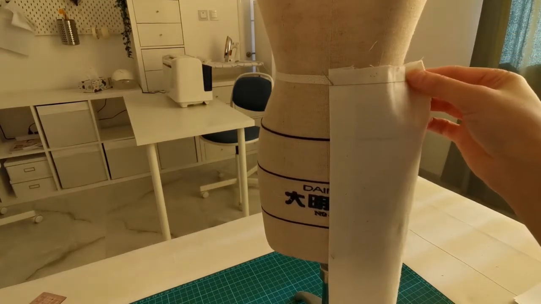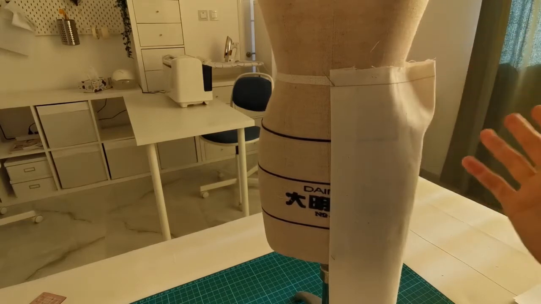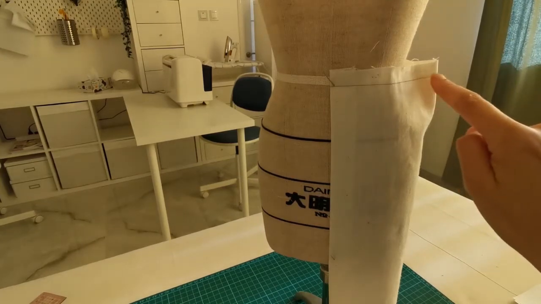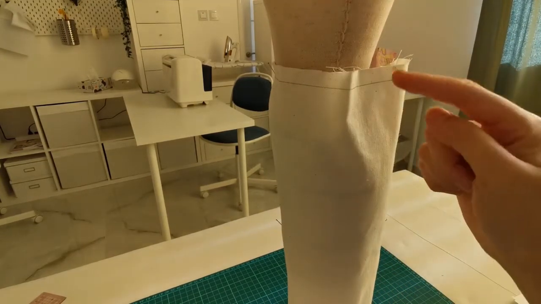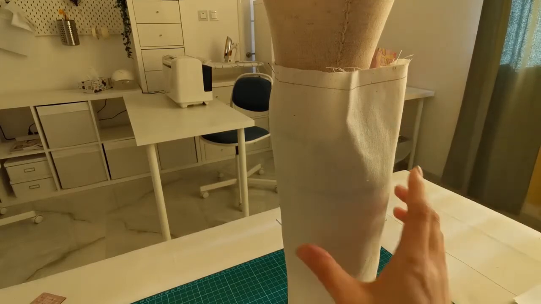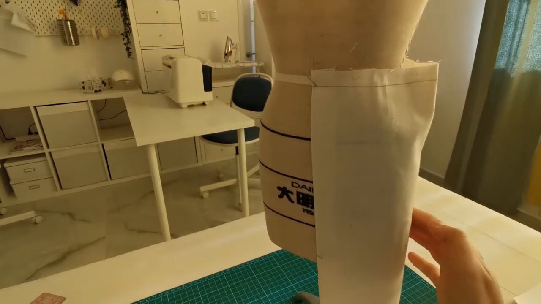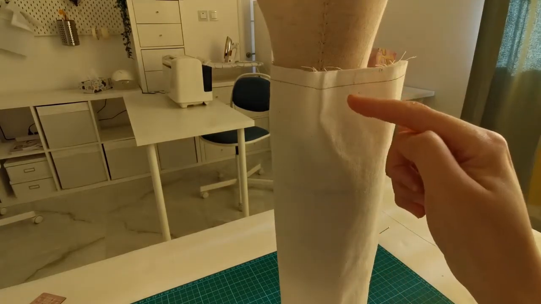I will take off this side line dart, but as you can see here, the side line dart has a front piece and back piece. Okay, so whatever you take off from the front, you have to take exactly the same amount from the back.